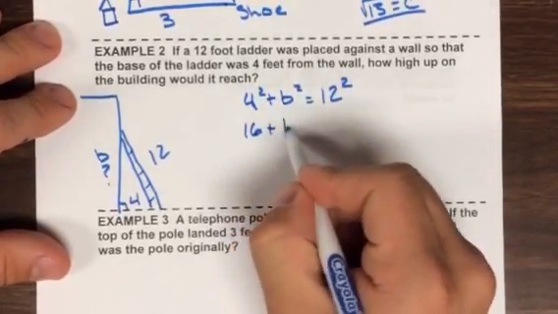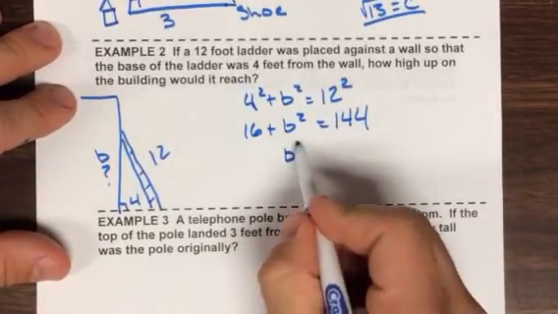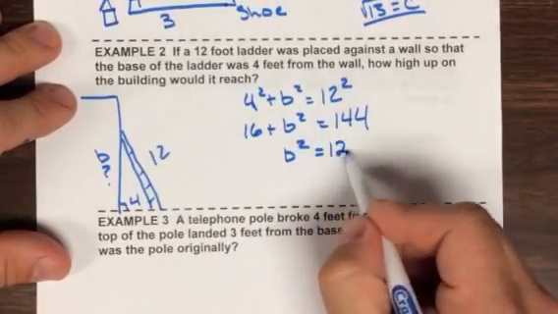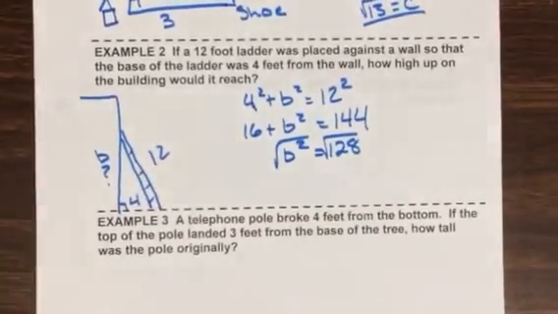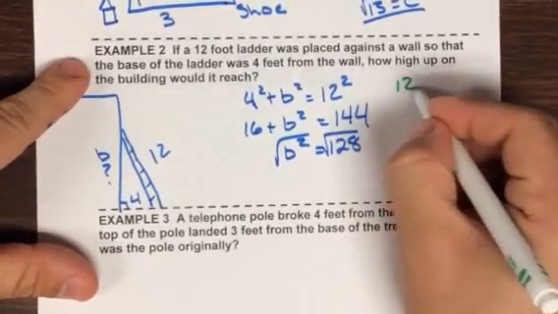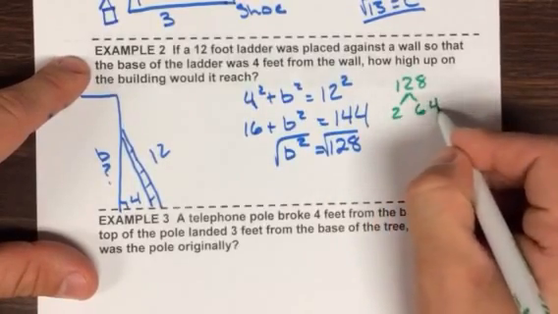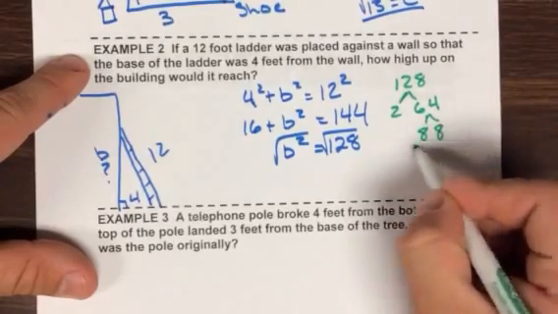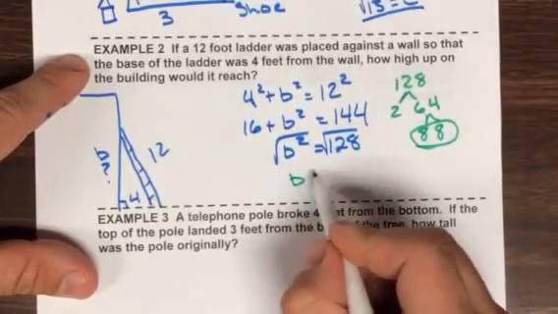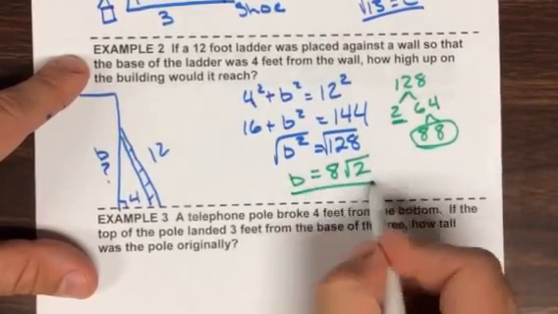Or 16 plus B squared equals 144. B squared would have to be 128. Take the square root of both sides. 128 can be broken down. So let's see what into. I'm going to say 128. I'm going to go ahead and split it up and say divide by 2. That gives me 64. So 64 just splits up into 8 and 8, so I have a pair. So I would say that B equals 8. Got a lonely 2, so I'm going to say radical 2. And that would be my answer.